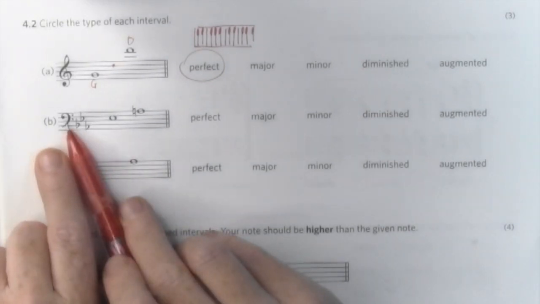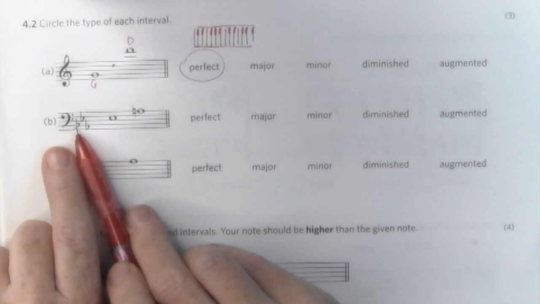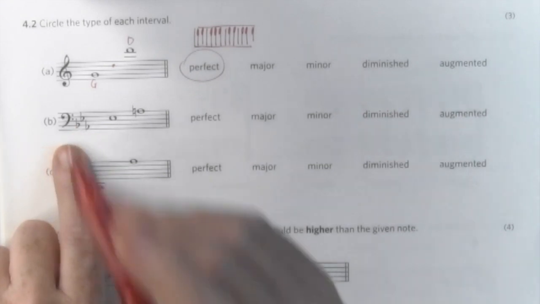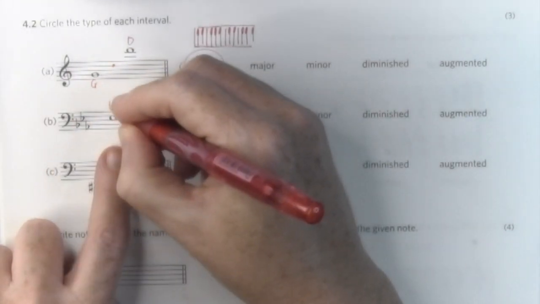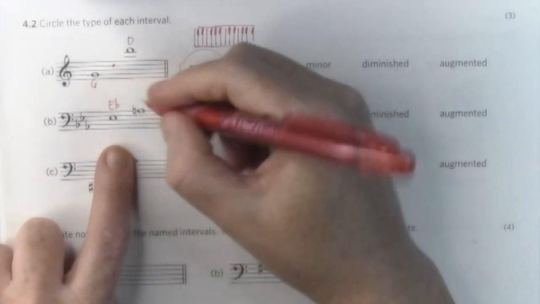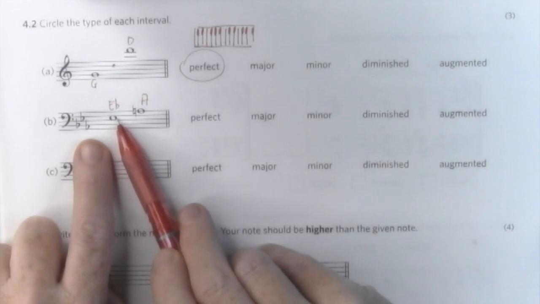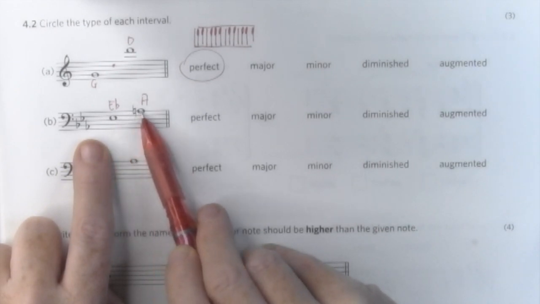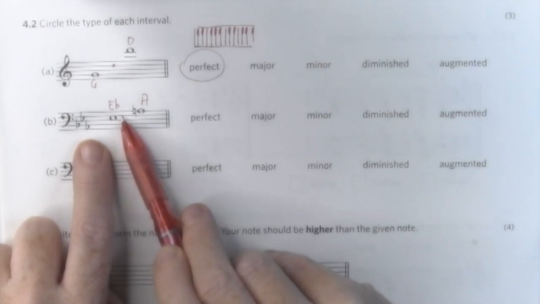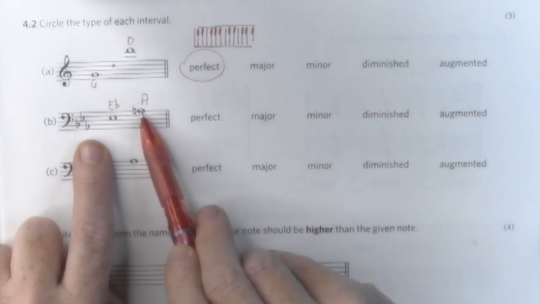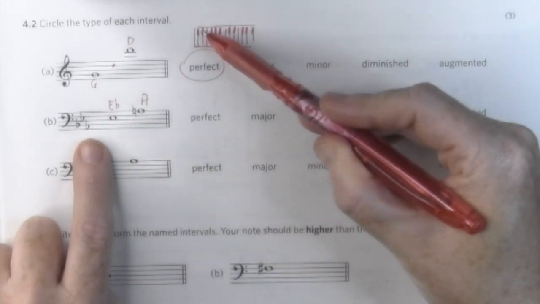Next one, bass clef, flats. E flat, that's Mi flat and La. Mi flat and La is a fourth: 1, 2, 3 and 4. A perfect fourth is 2 tones and a half away.